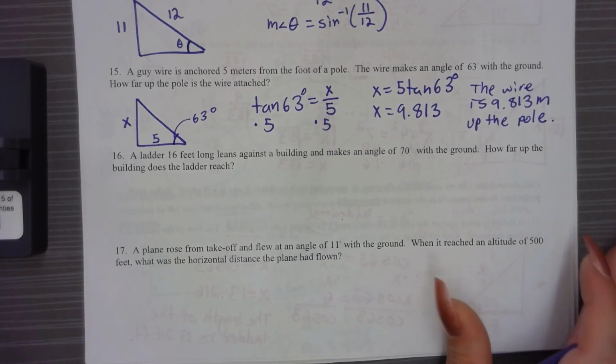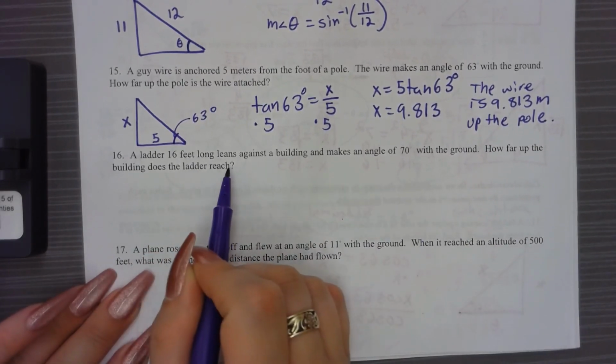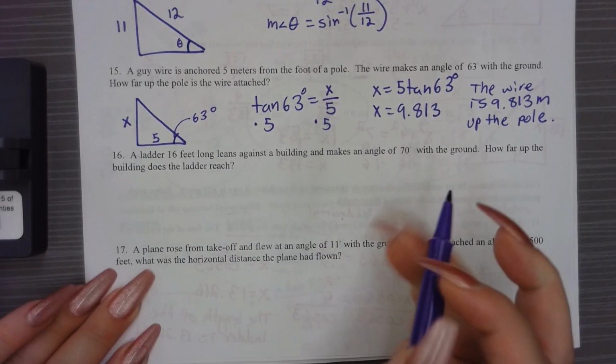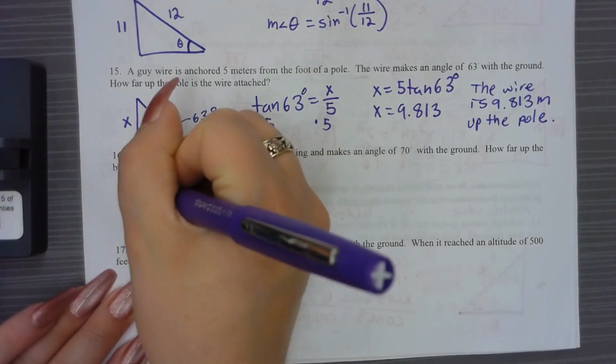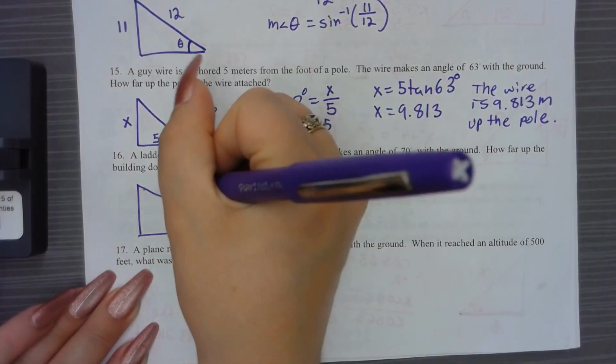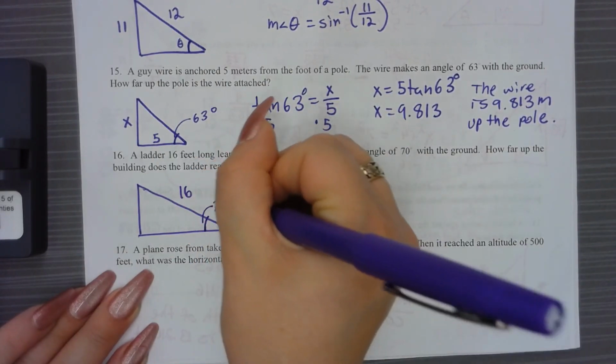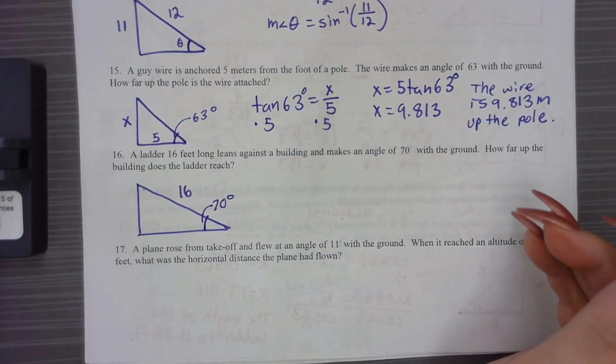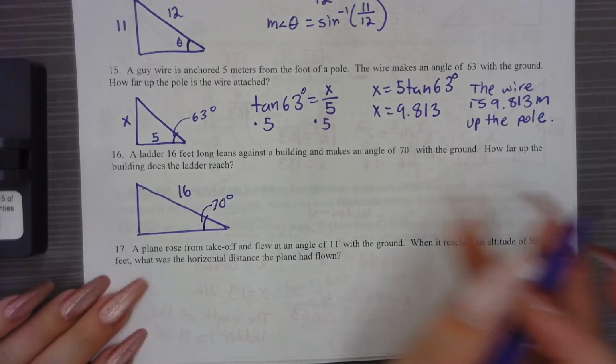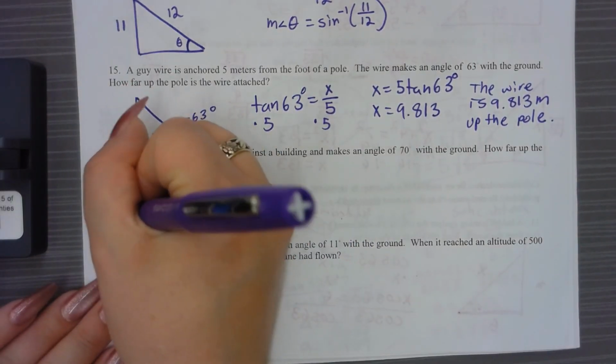And we have another ladder. A ladder 16 feet long leans against a building and makes a 70-degree angle with the ground. So we have a ladder. Ooh, that's not a great triangle. That's 16 feet long. It makes an angle with the ground of 70 degrees. And we want to figure out how far up the building the ladder reaches. So we want to figure out this.